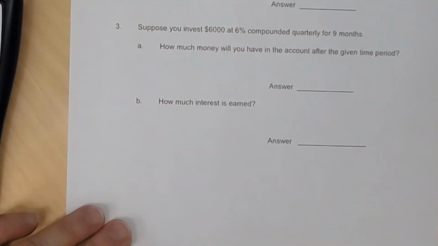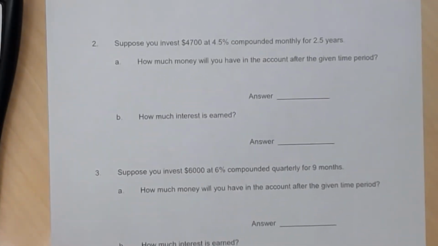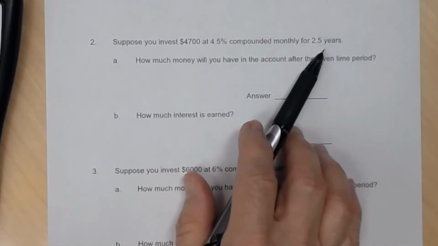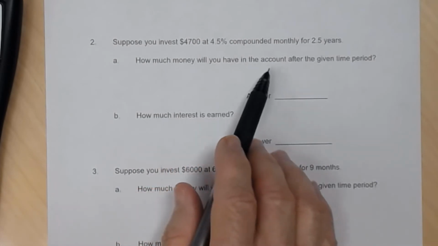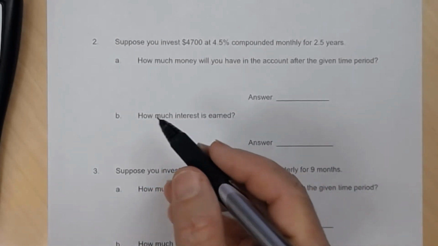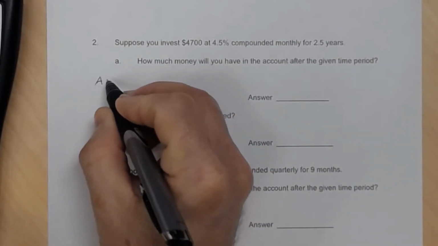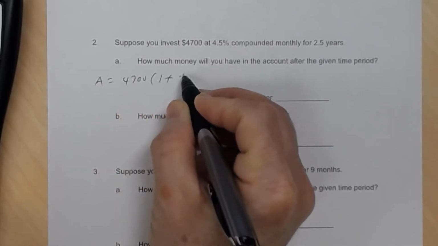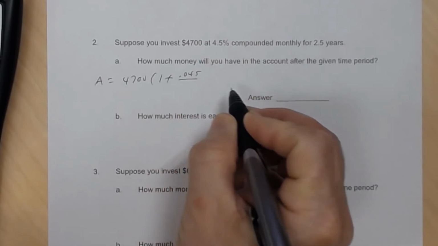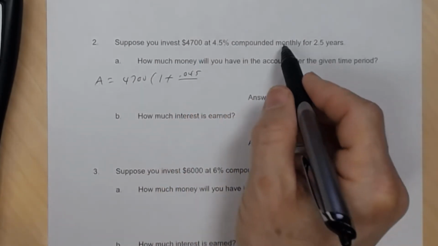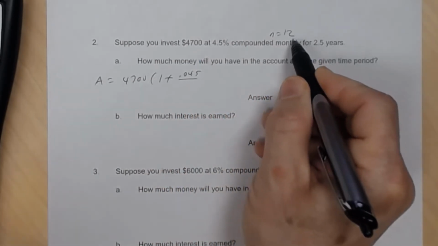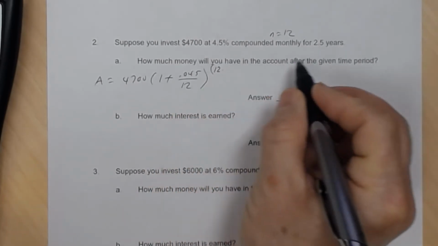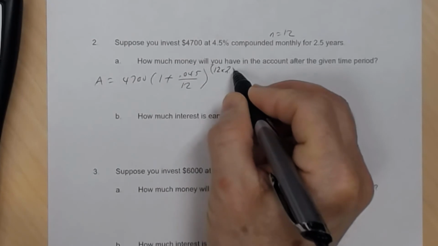Let's look at number two. Suppose you invest $4,700 at 4.5% compounded monthly for 2.5 years. How much money will you have in the account after the given time period? All right, so that same formula. So A equals $4,700 times 1 plus 0.045. You must change that to a decimal. And it's being compounded monthly, so n is 12. All raised to the n times t power, where t is 2.5.